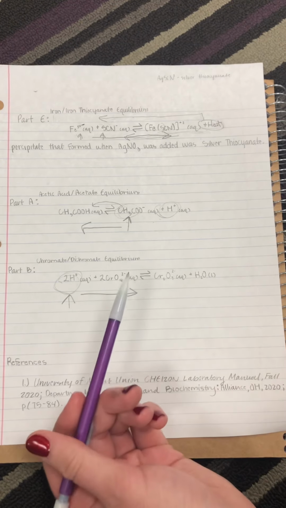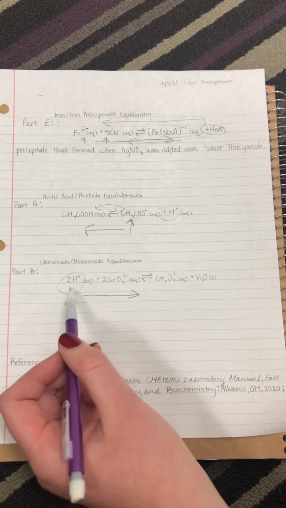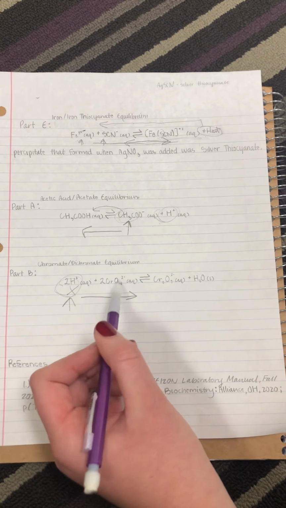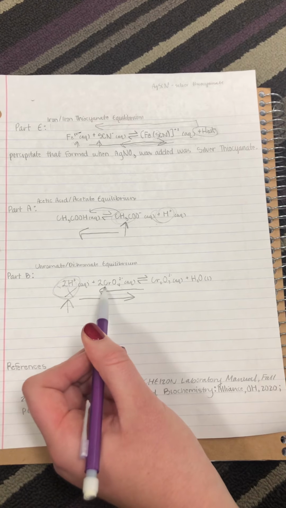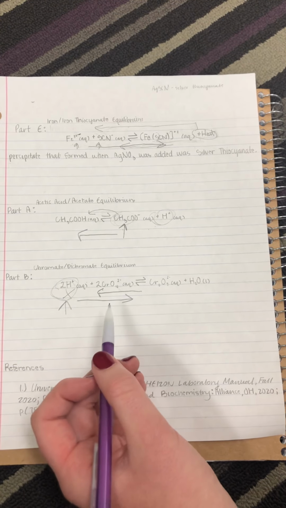The next stress added was the addition of NaOH to the original solution. This stress removes hydronium ions from the reactant side, causing the equilibrium to shift left to form more reactants. Less dichromate product will be formed, resulting in a more yellow solution.